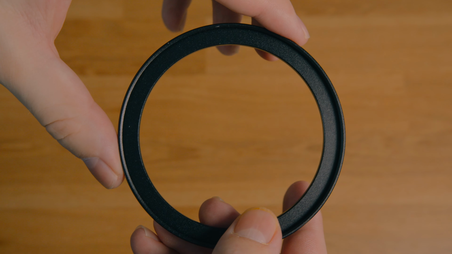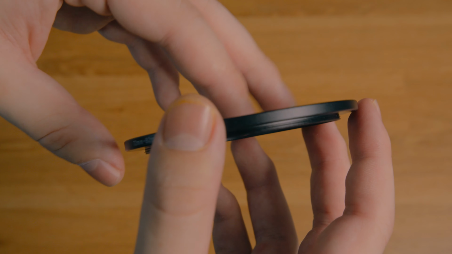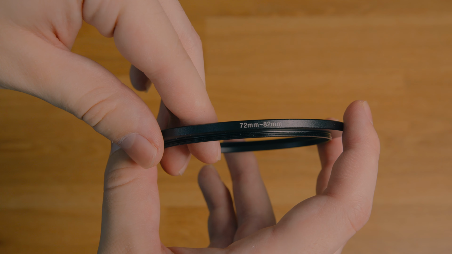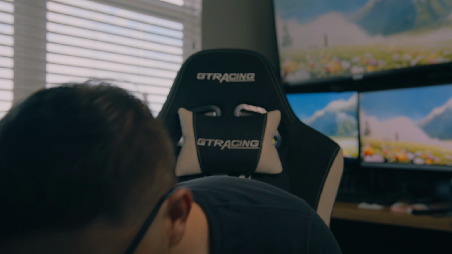So you can buy these, which are called step-up rings, and these adapt lenses to different filter sizes. So this one will take this lens that I'm filming on right now and make it the size of this lens. So I only have to buy one set of filters for both lenses. The step-up ring is not a K&F Concept brand thing. These are like $5 for a 2-pack, so highly recommend it.